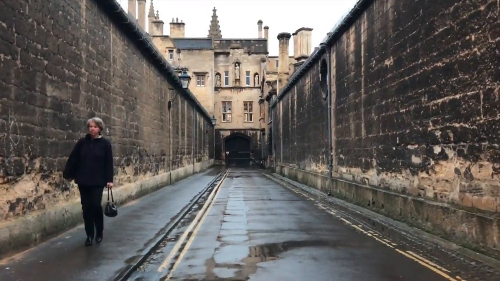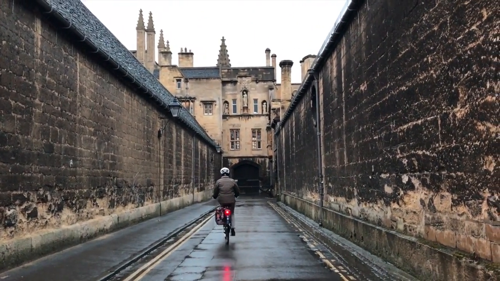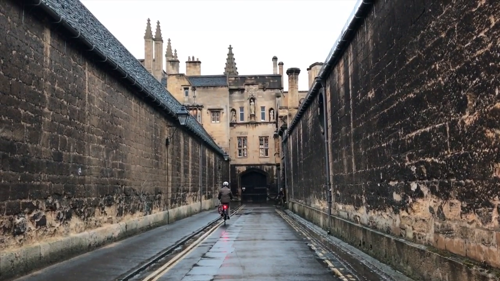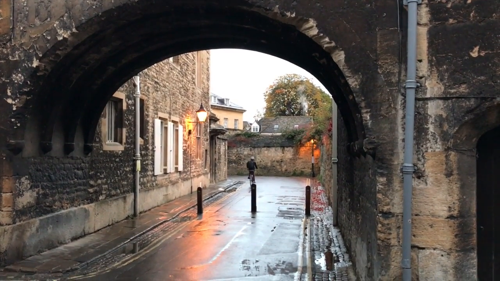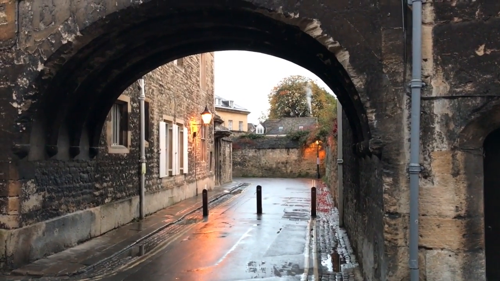As we get round the corner, we can see that the narrowness of the walls capture the incident in front of us. The archway acts to capture a vista, while at the same time providing a sense of here and there.